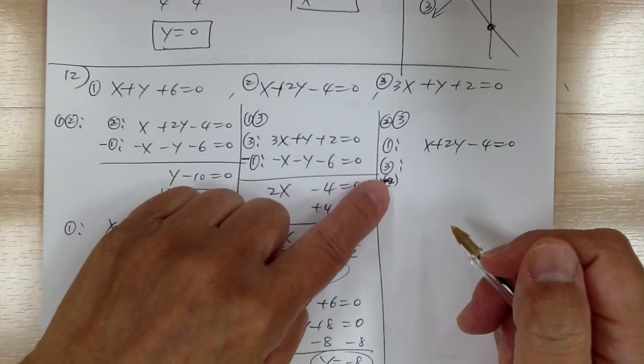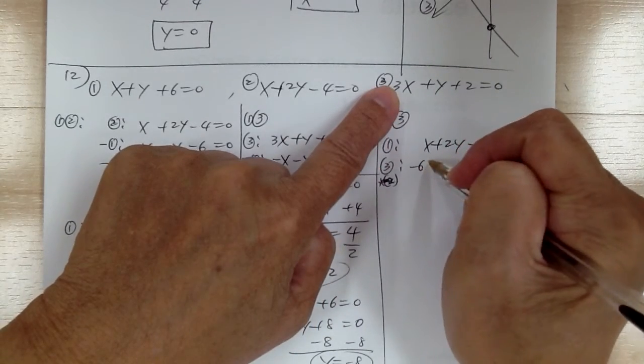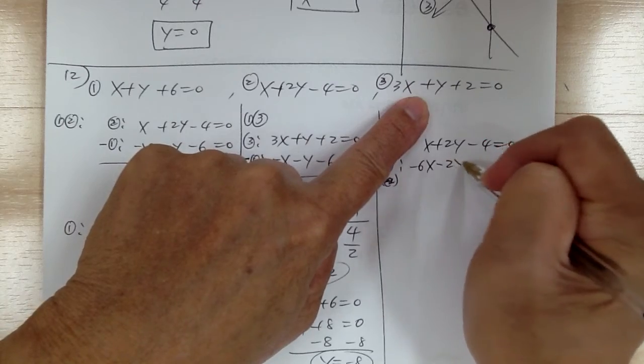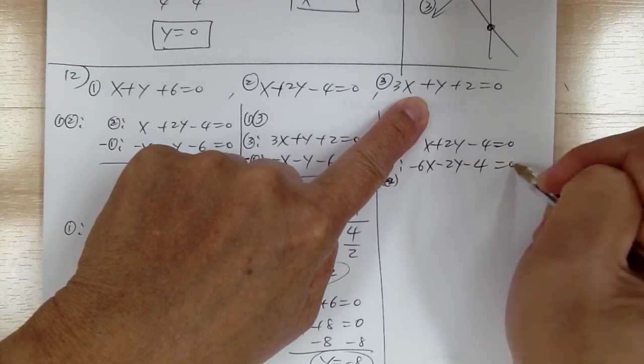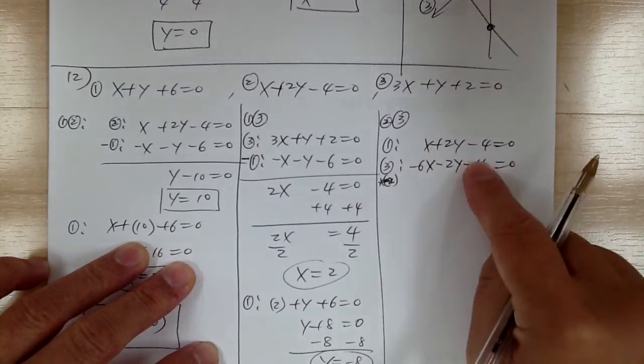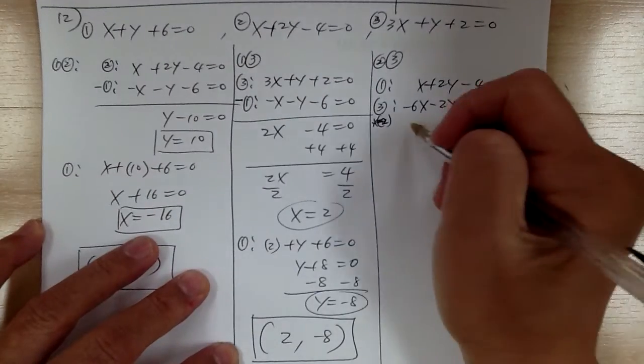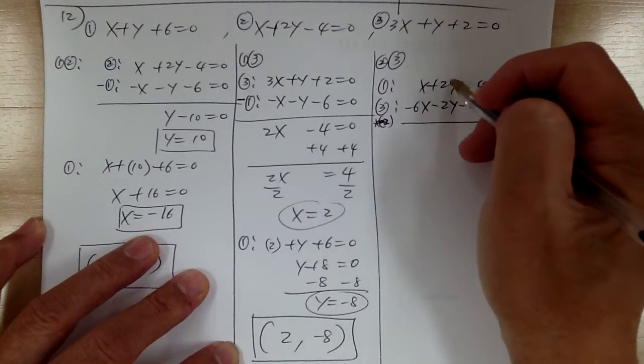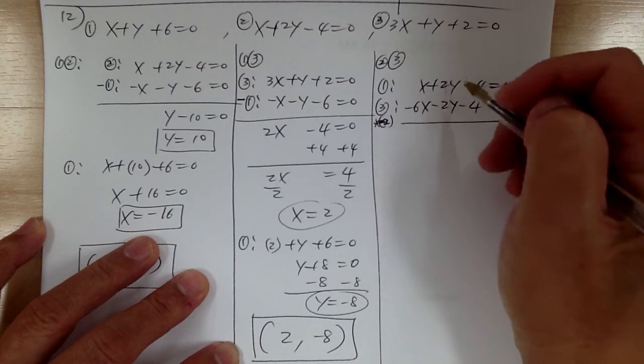Okay, so equation 3 times negative 2, I get negative 6x minus 2y minus 4 equal to 0. Let me double check: negative 6, negative 2, negative 4. And again, the reason you do that is that you want to eliminate the y, right? You make them opposite so you can eliminate.